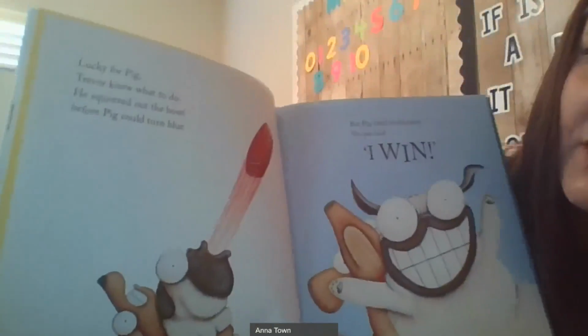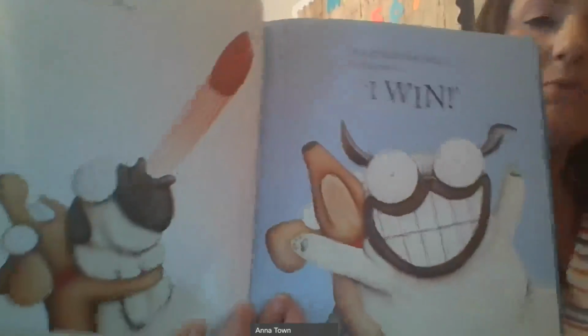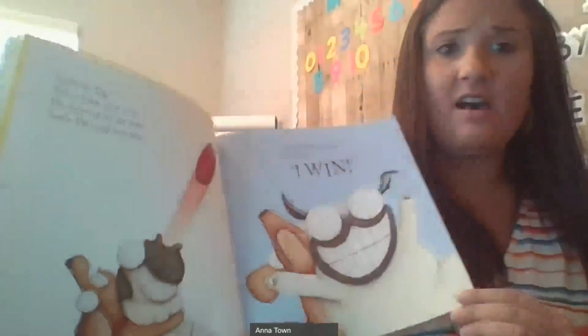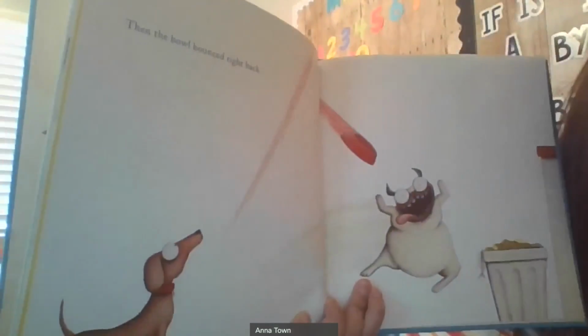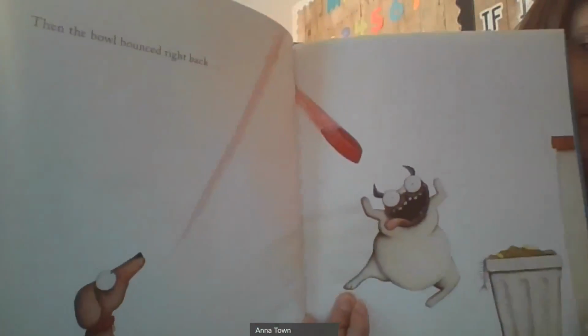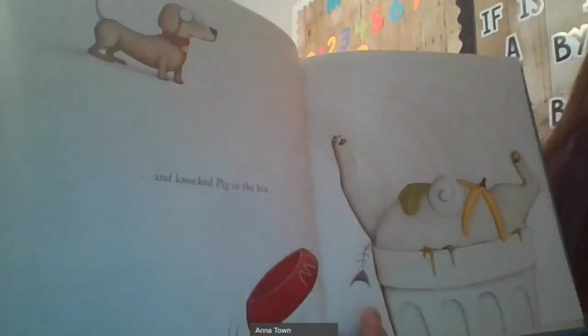Lucky for Pig, Trevor knew what to do. He squeezed out the bowl before Pig could turn blue. But Pig didn't thank him. He just said, I win. Not being a good sport like Howard B. Wigglebottom. Then the bowl bounced right back and knocked Pig in the bin.